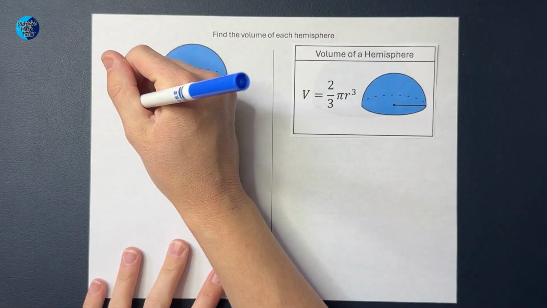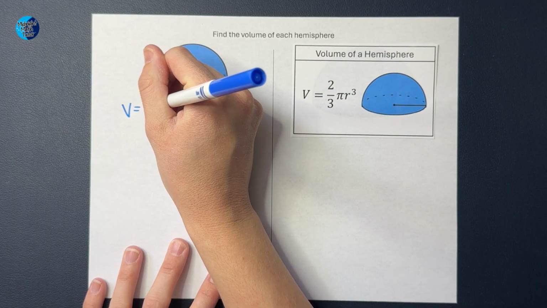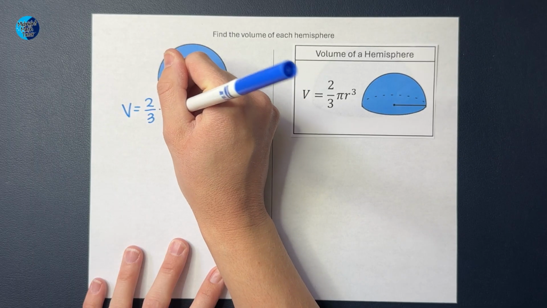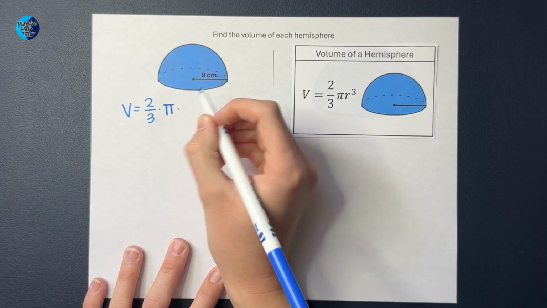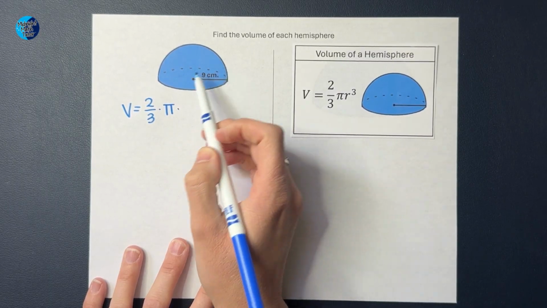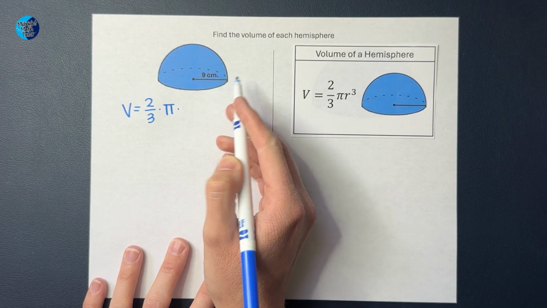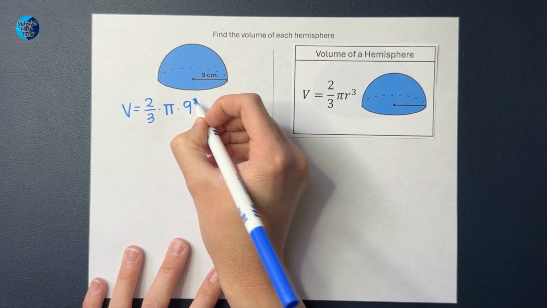So the volume of this hemisphere is going to be 2/3 times pi. If you're like, I do not know what pi is, I've got a video in the corner I'll link for you. Times the radius. Radius is this number right here. It goes from the center of my hemisphere to the edge, and it is 9. So we are going to do 9 cubed.